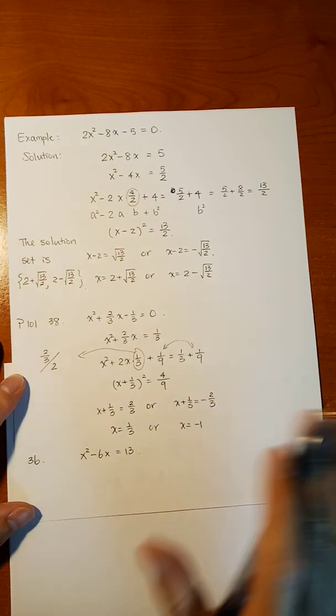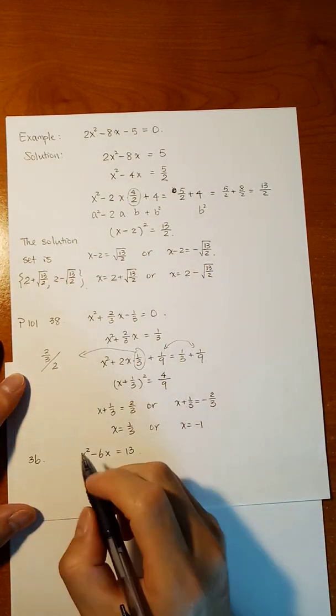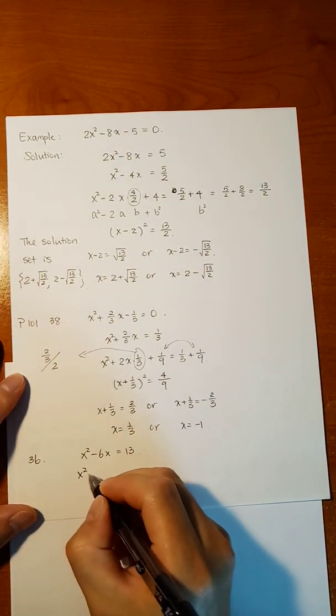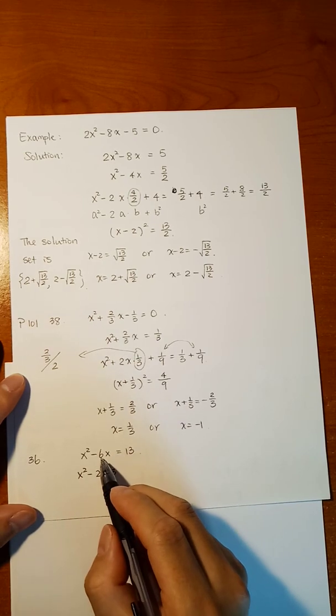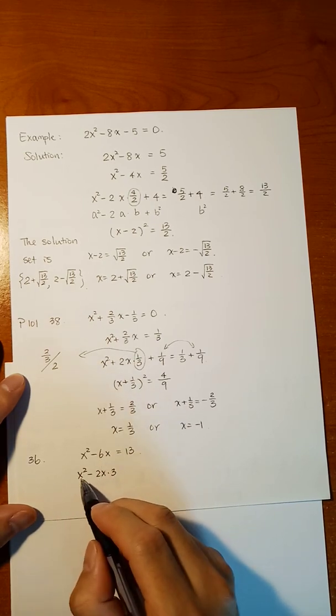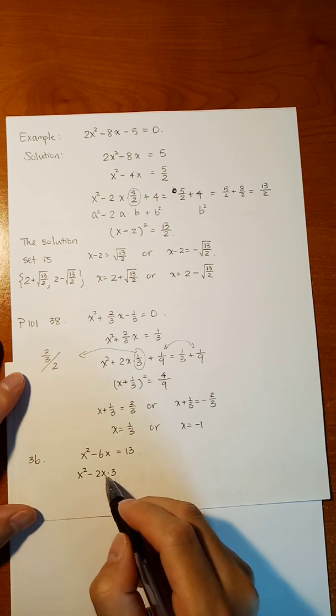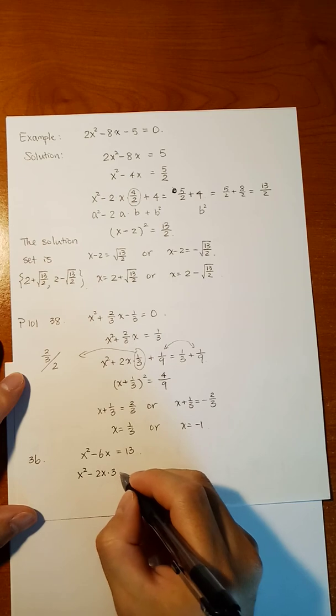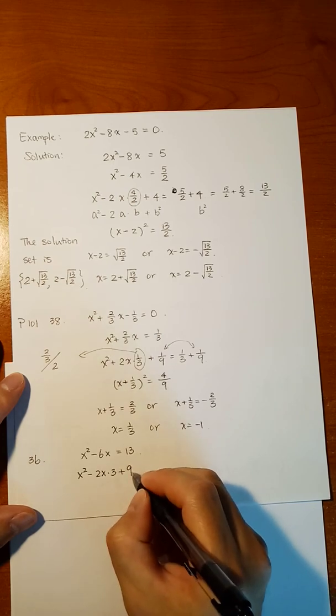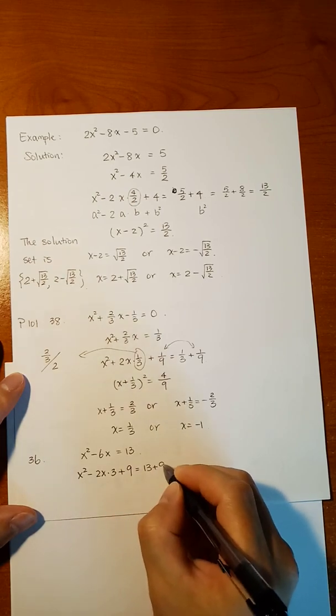This number 13 is already on the right hand side, so that's it. 6/2 is 3, so we get x squared minus 2x times 3, 2ab. So b is 3. b squared is 9, so 13 plus 9.